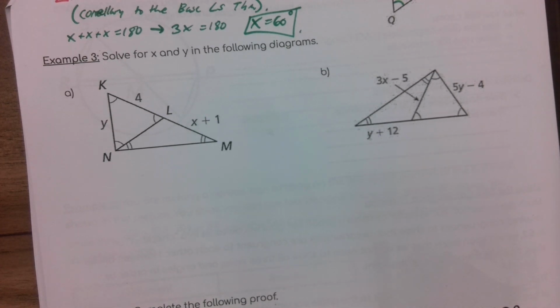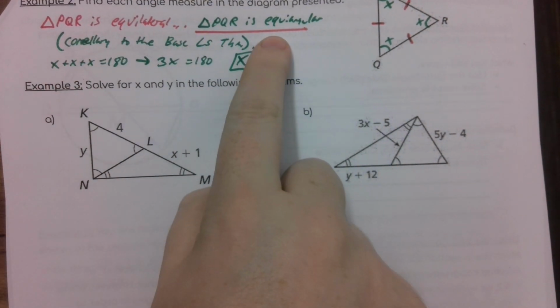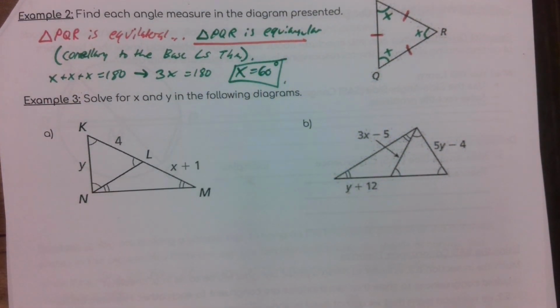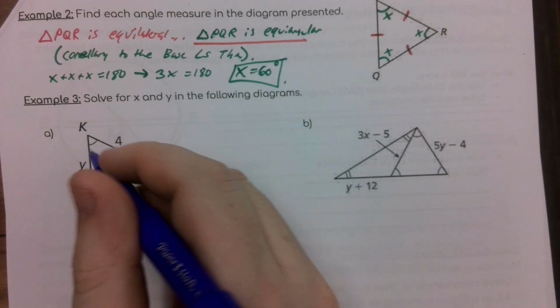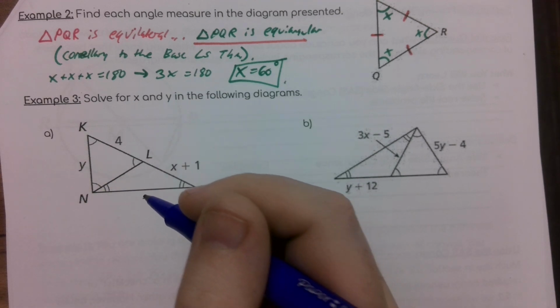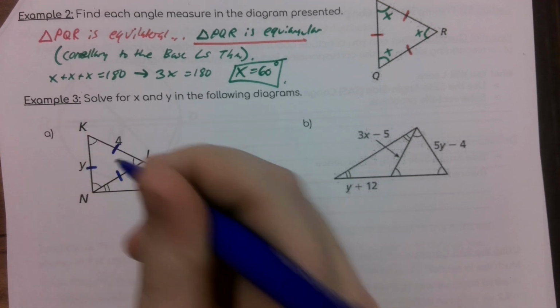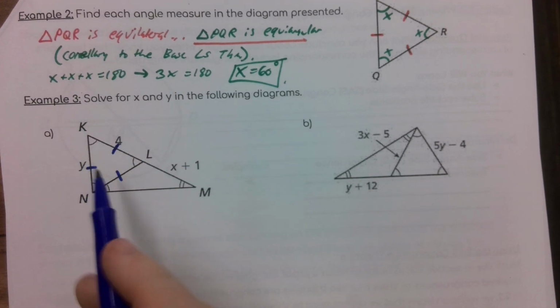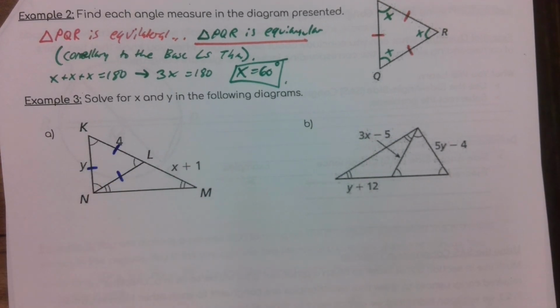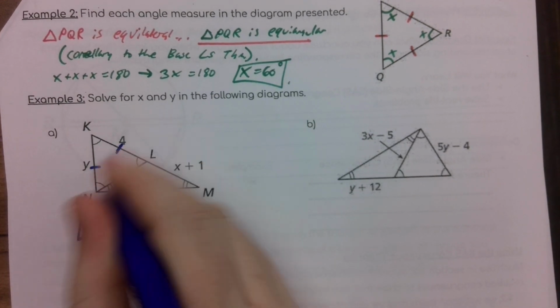Well, we can use one of the lessons that we just talked about. Anything that's equilateral is equiangular. Wouldn't the opposite work too? In fact, the corollary to the converse of the base angles theorem says, if you see that all the angles of a triangle are the same, the sides opposite the angles are also the same. All three of these sides are congruent. But that means that y and 4 would have to be the same thing. So y equals 4, because they're congruent to each other.